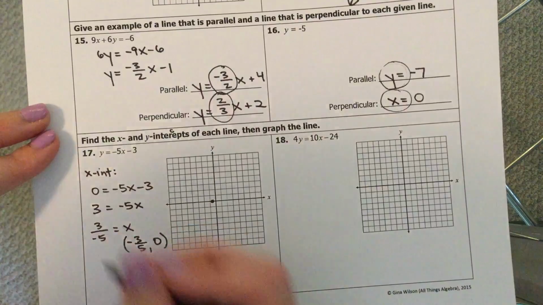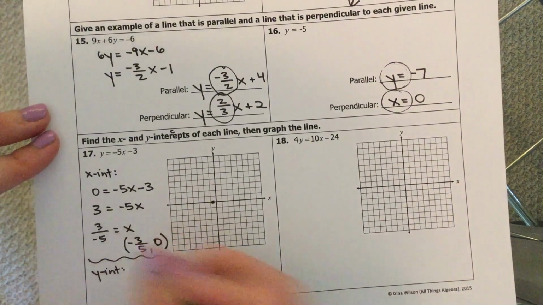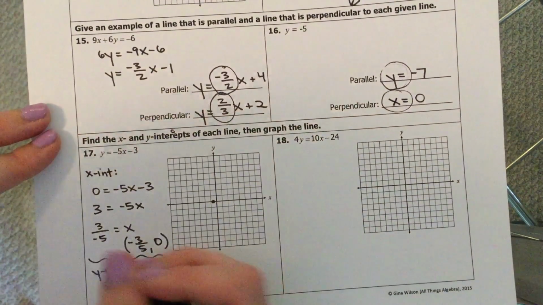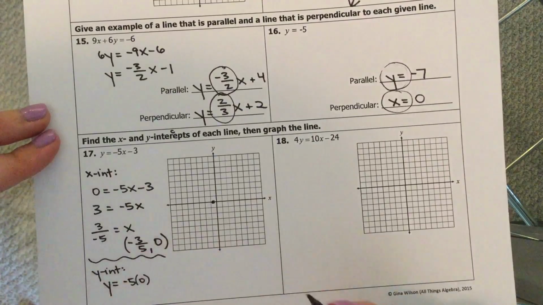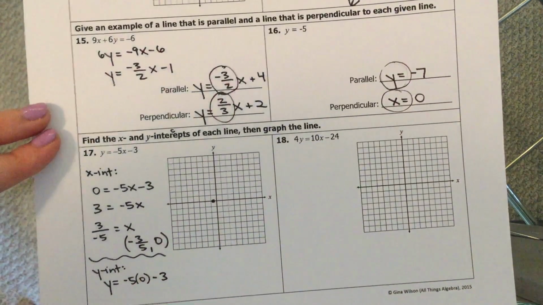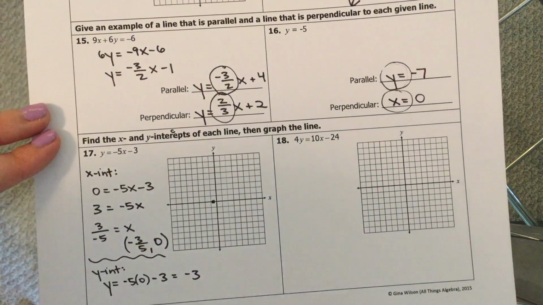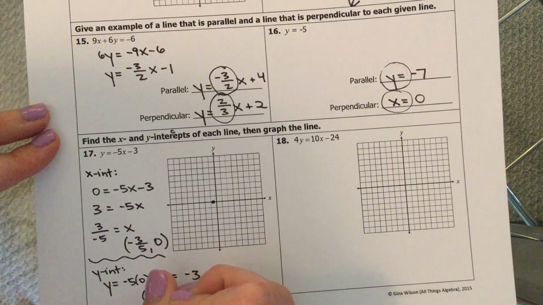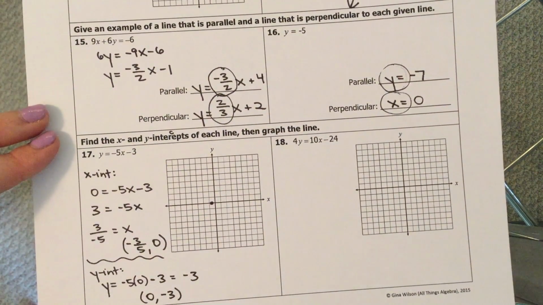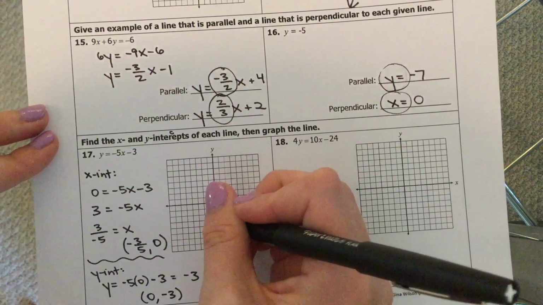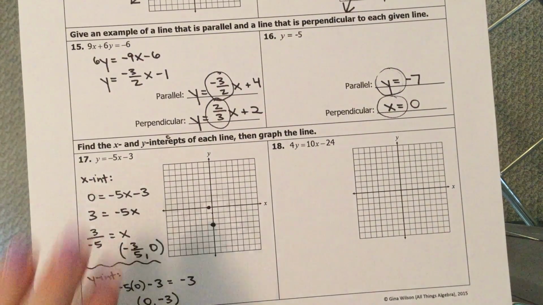And second thing, our y-intercepts. You do the opposite. Instead of plugging in 0 for y, you plug in 0 for x. So you have y equals -5 times 0, and then -3. So with that first part being 0, this just ends up being a -3. And again, remember, your y-intercept is always an ordered pair. We know we have 0 for x, and we just found out we have -3 for y. So down 1, 2, 3, and then you would just connect the dots.